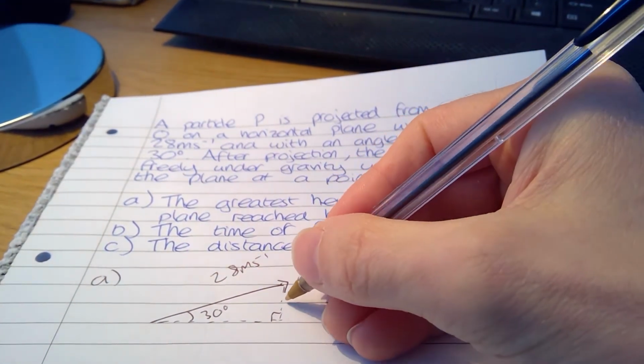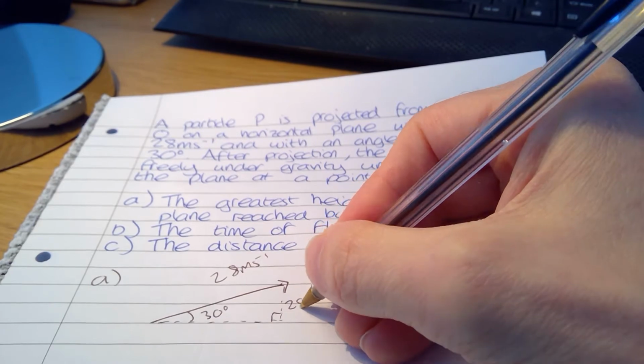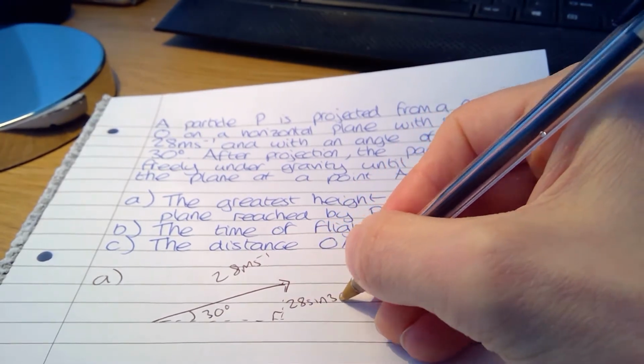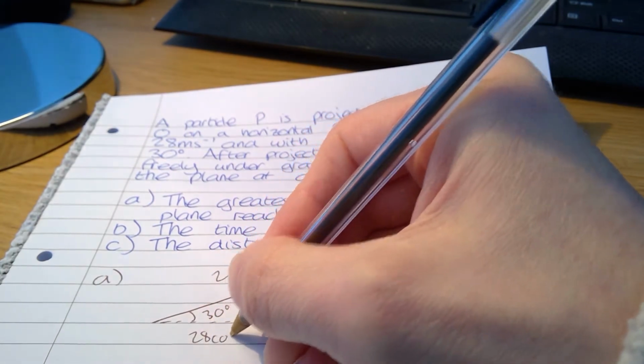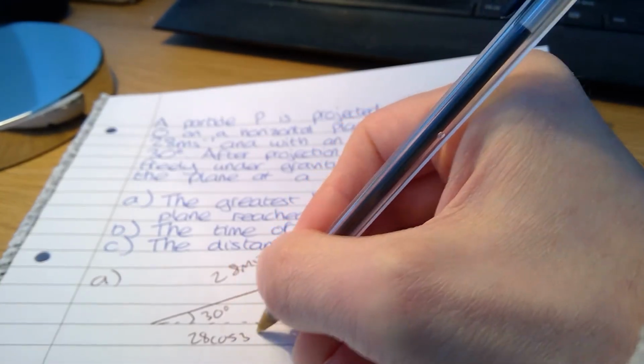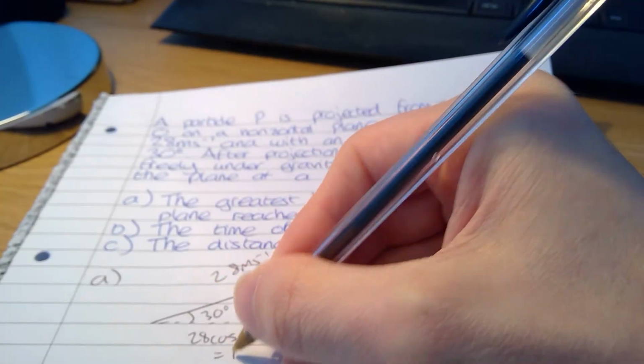So this component's opposite 30, so it's 28 sine 30, which is 14. This is 28 cos 30, which is equal to 14 root 3.